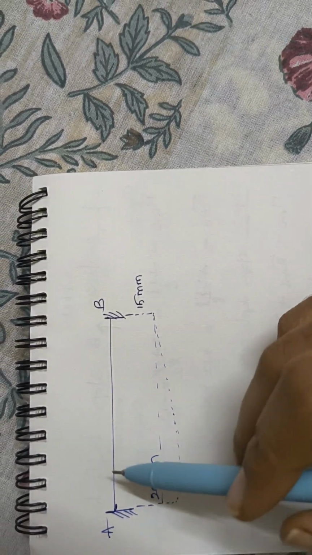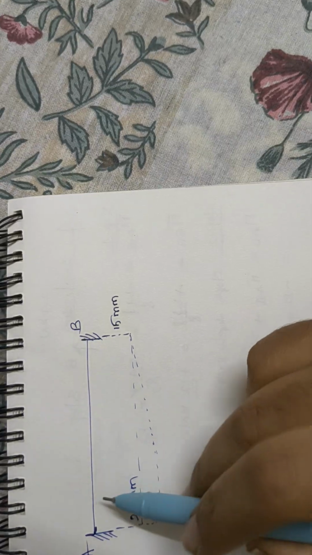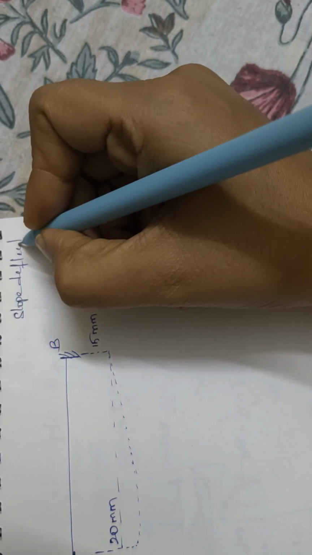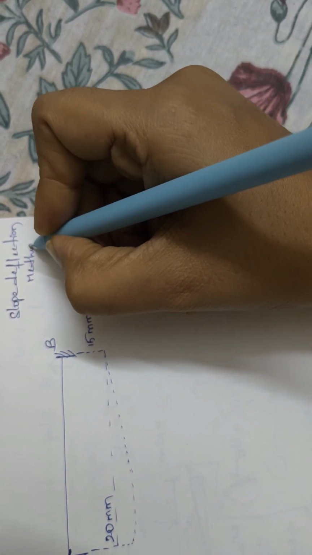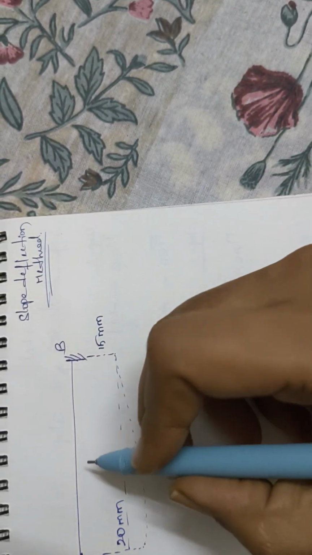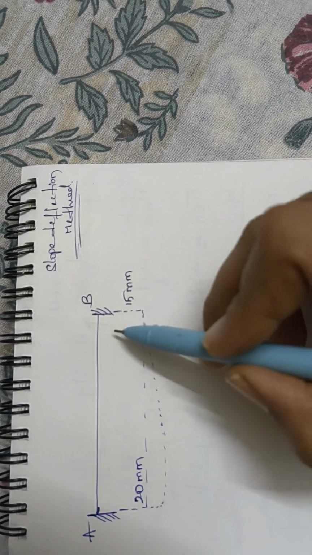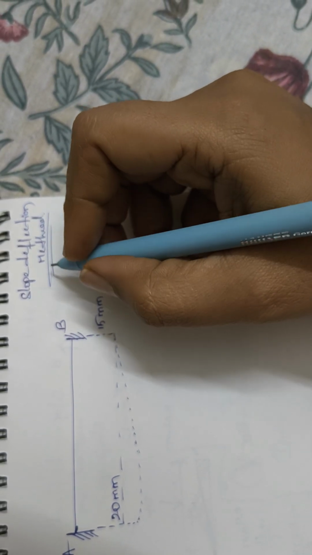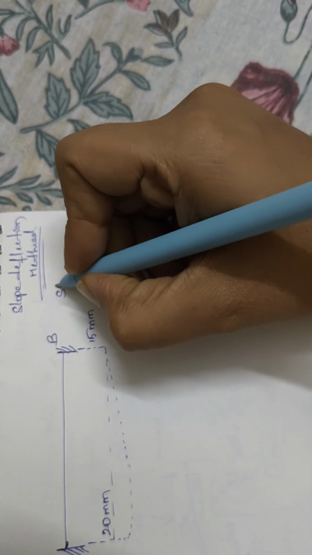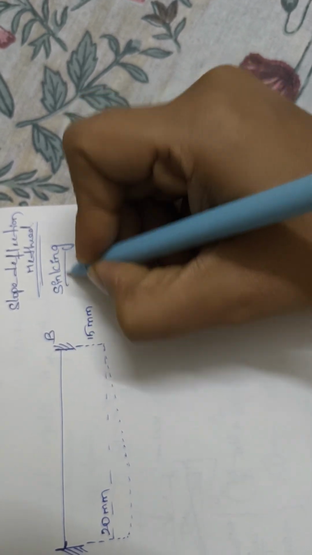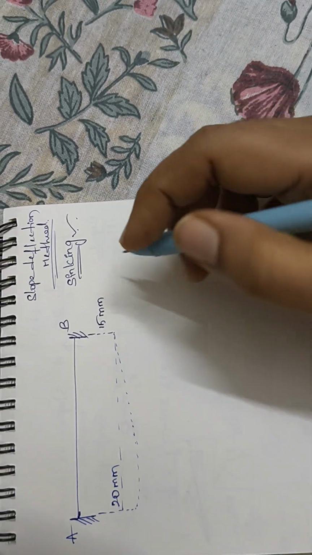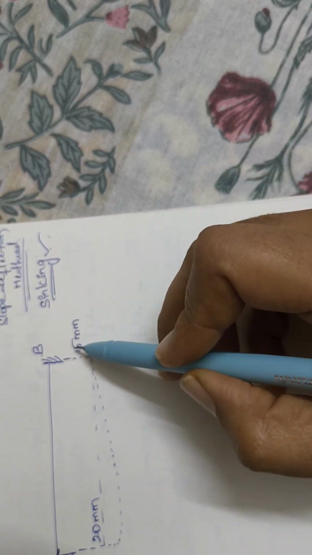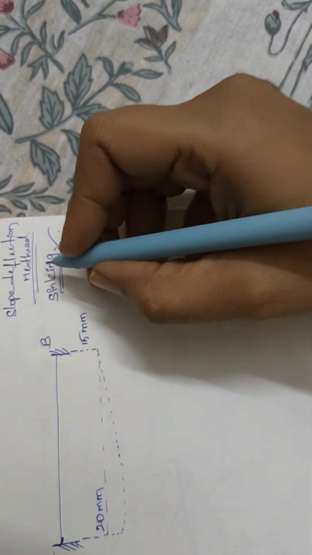Hello everyone. So the next problem is the same slope deflection method but with a different problem. Here, different problem means the same single span but having two fixed supports. But here the condition is sinking support. If this single span is subjected to sinking, then calculate the final end moment values.